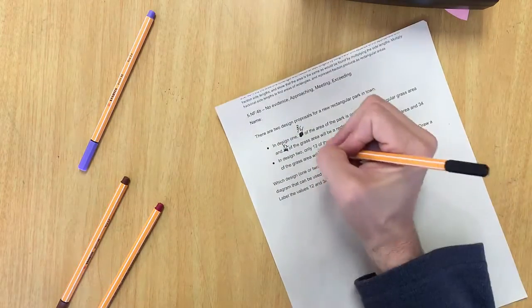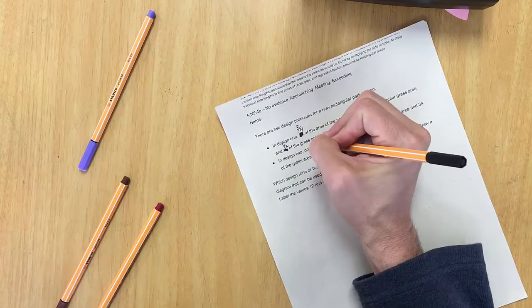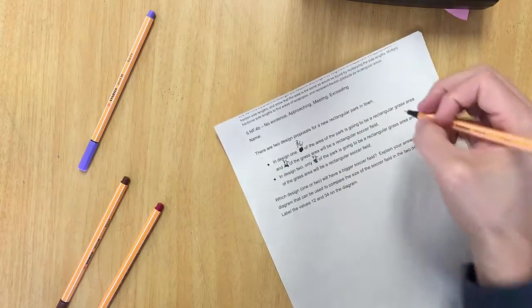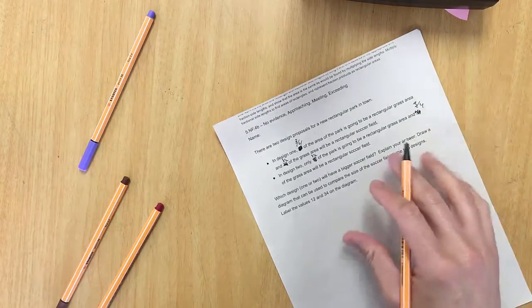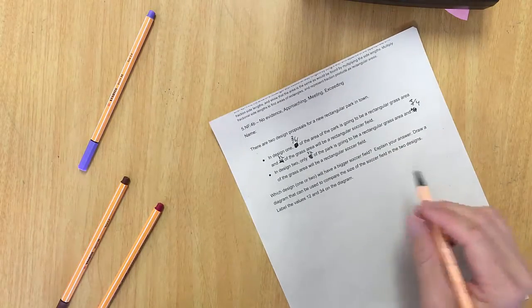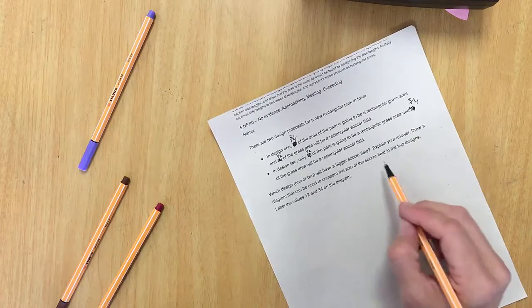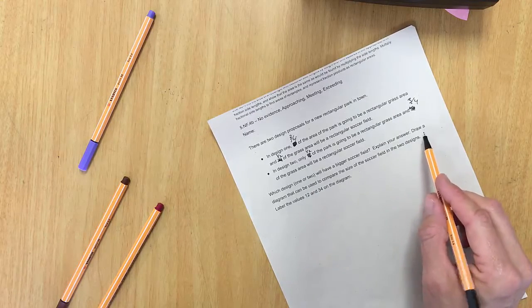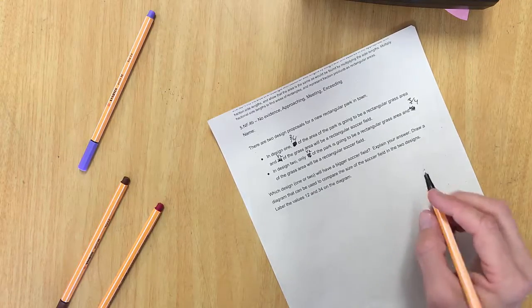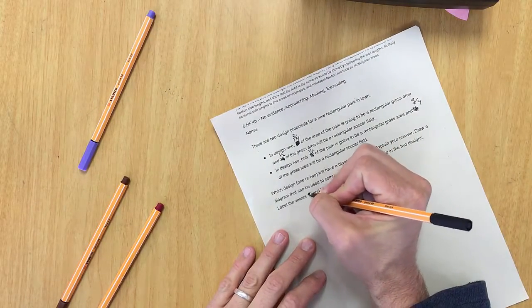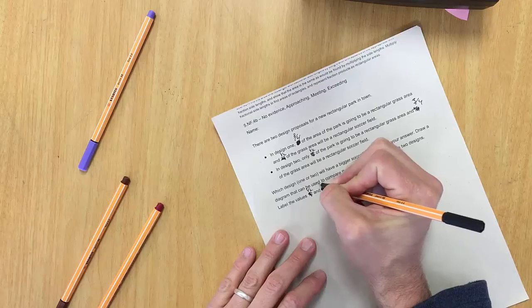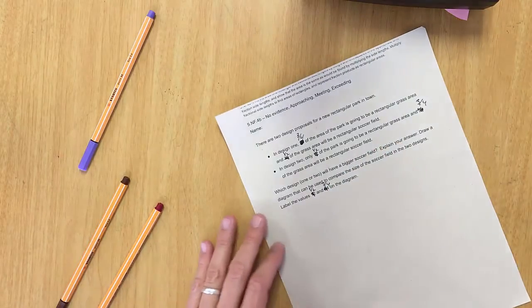In design 2, only 1/2 of the park is going to be a rectangular grass area, and 3/4 of the grass area will be a rectangular soccer field. Which design, 1 or 2, will have a bigger soccer field? Explain your answer. Draw a diagram that can be used to compare the size of the soccer field in the 2 designs. Label the values 1/2 and 3/4 on the diagram.